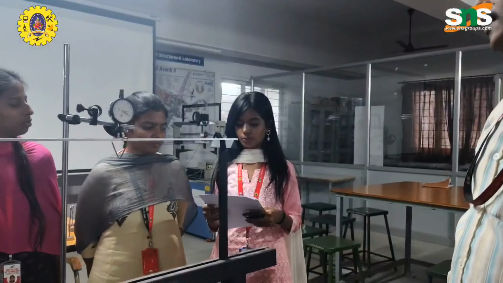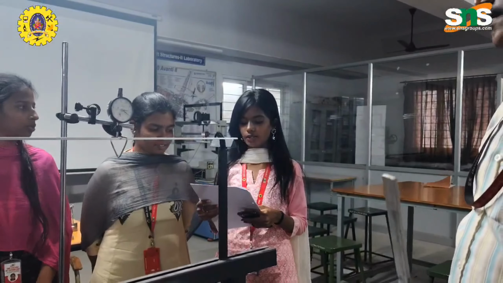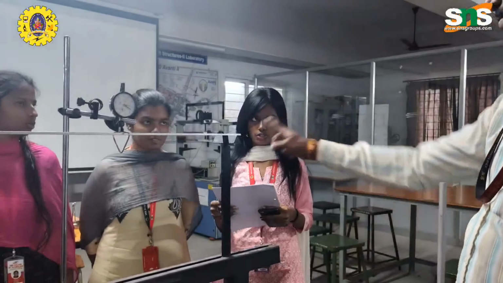Collection of simply supported beam deflection values and comparison with the theoretical values.